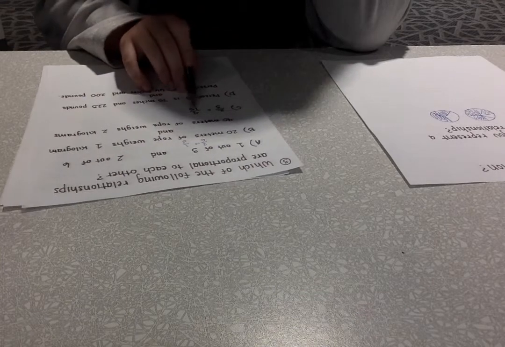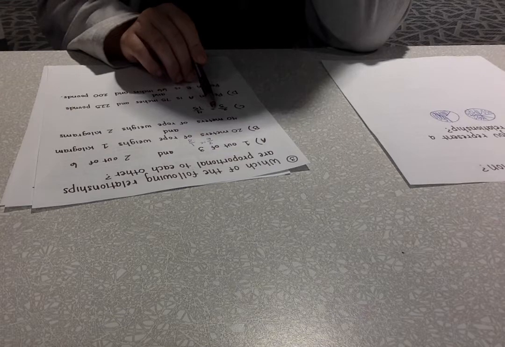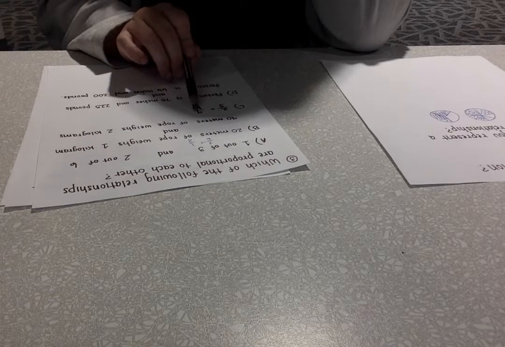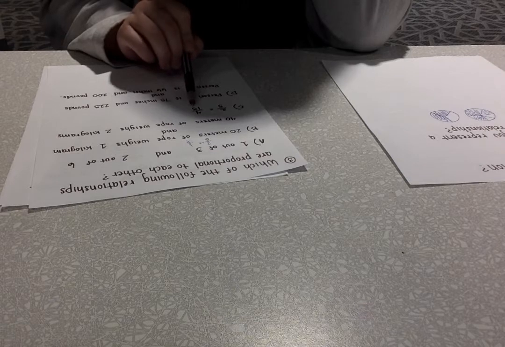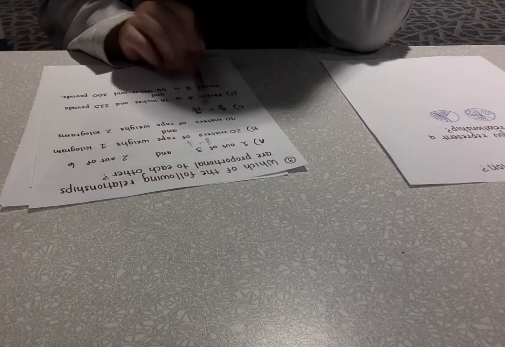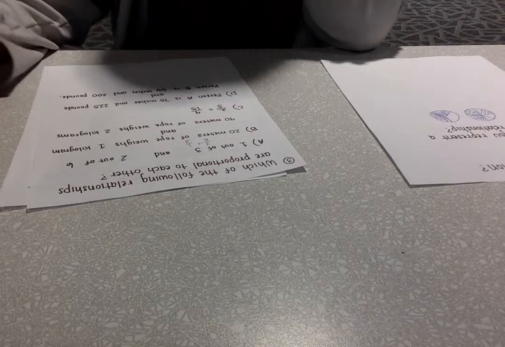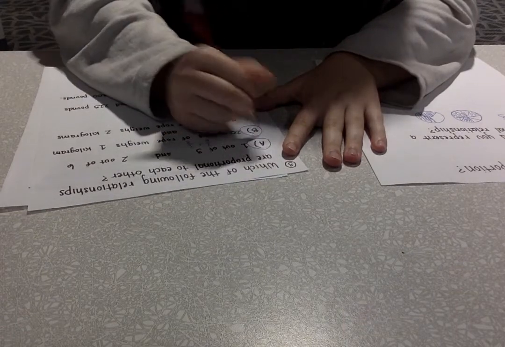C is not equivalent because there is nothing that... So the only way to get to 4 is by multiplying by 2, and if you multiply 5 by 2, you don't get 15, you get 10. So I don't think this one is equivalent. Do you want me to write if they are? Yeah, just go ahead and circle the letter that you think is proportional. Okay. Yeah, that's good.